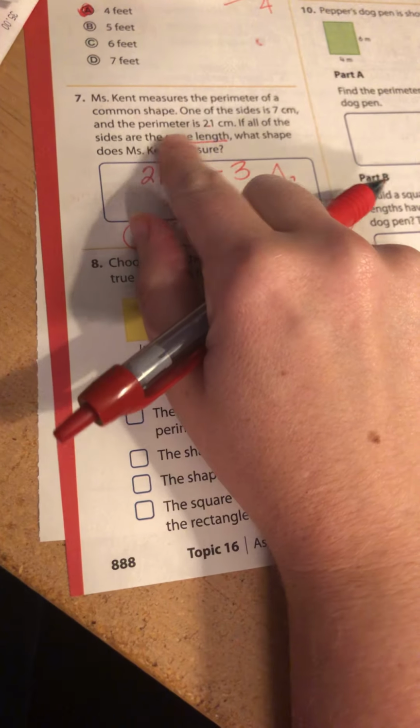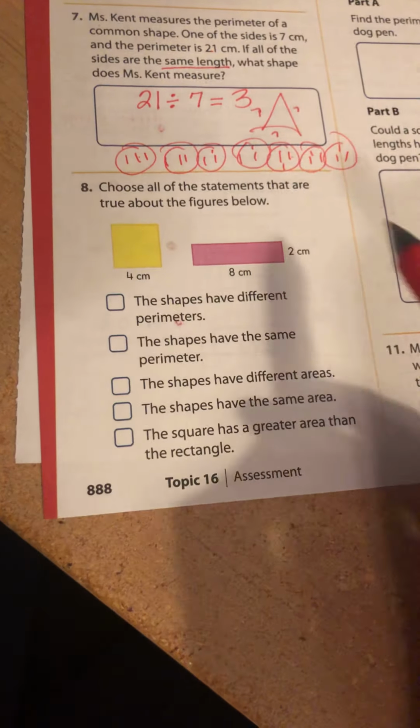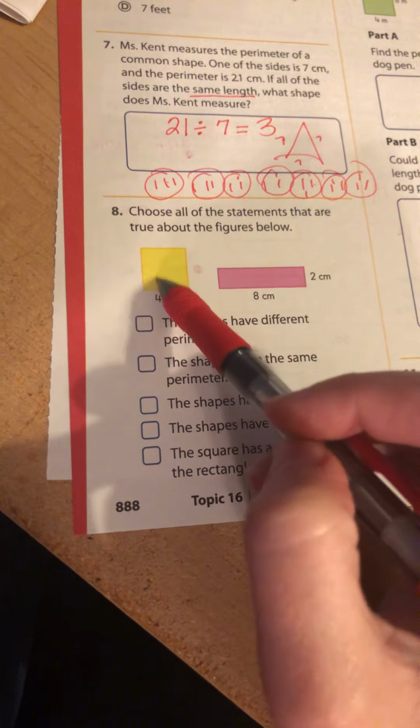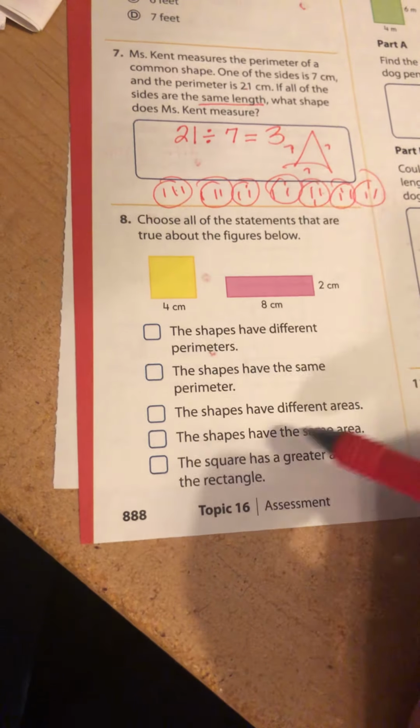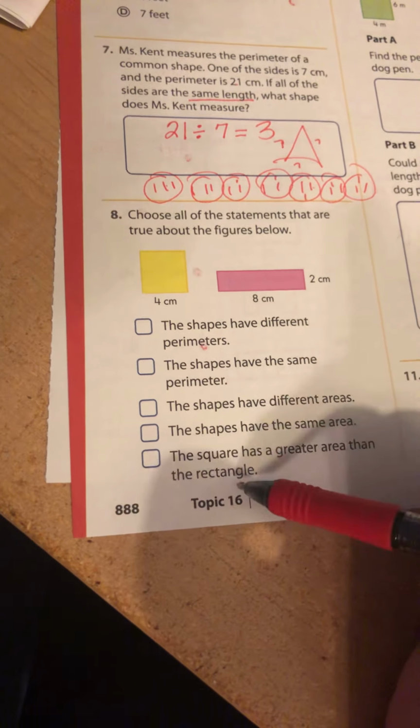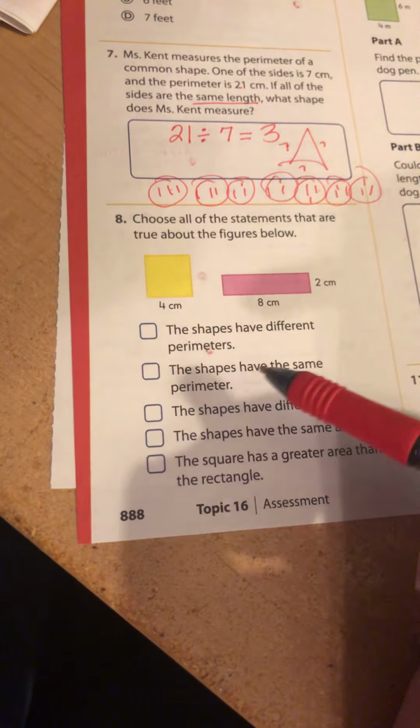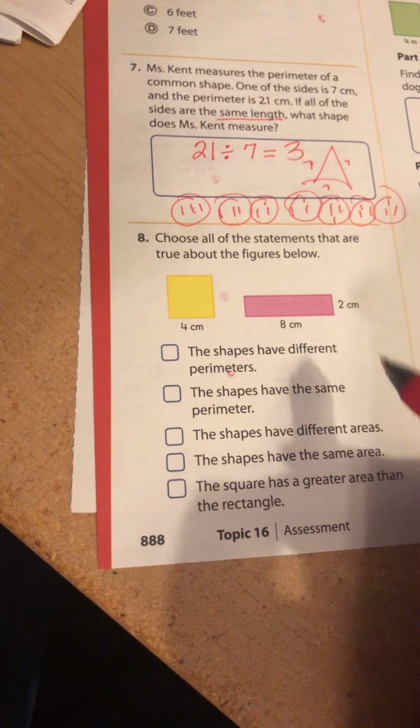All right. So I don't know which shape it's going to say on the test. So you just have to divide the numbers. All right. Number 8. Choose all of the statements that are true about these 2 figures. Now I see it's talking about area and perimeter. So before I even start looking at these, I'm going to figure out what's the area and perimeter.